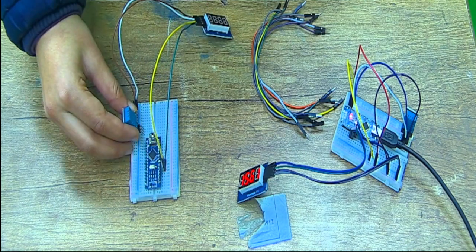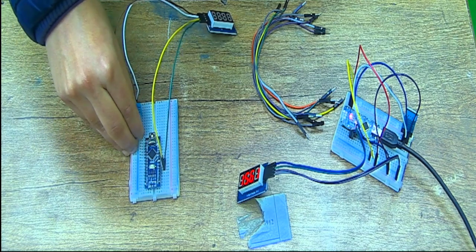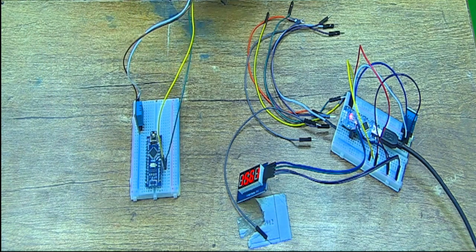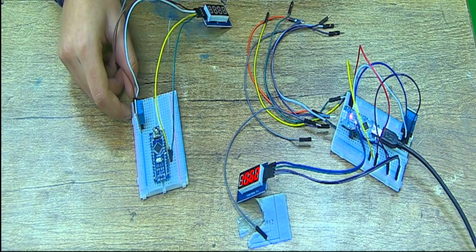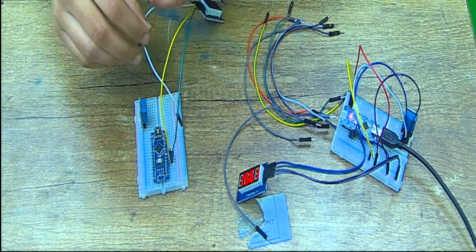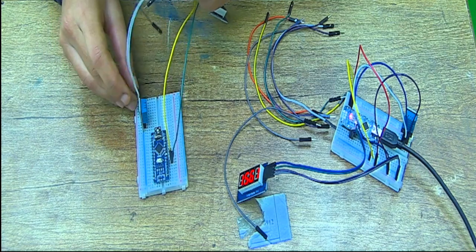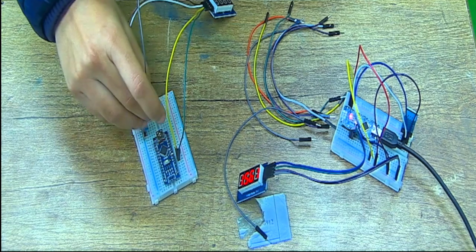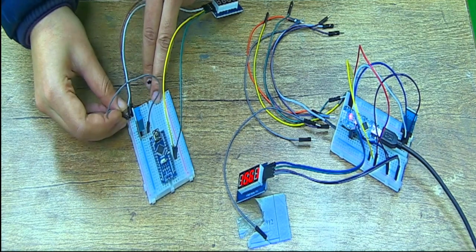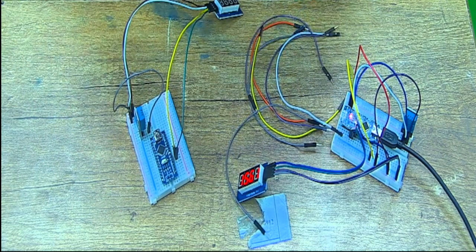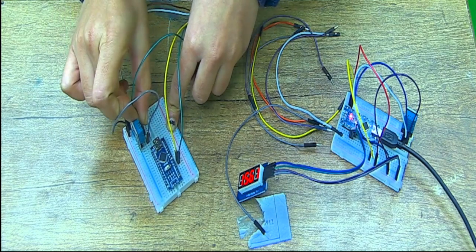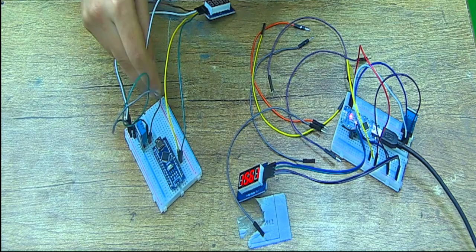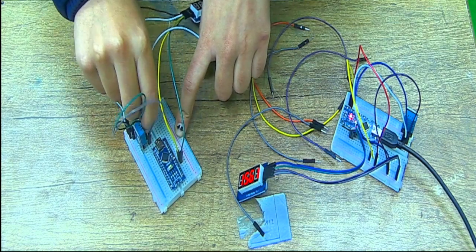Next we will place the DHT11 sensor over here. So as I said, the positive pin indicates the VCC. Here the positive one is VCC and the negative one is ground. Now we will connect the positive of the DHT11 to positive, and the negative of the DHT11 to negative. Next we will connect the data output pin to D2.